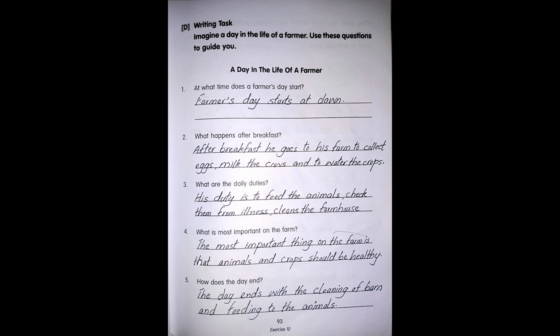4. What is most important on the farm? Answer. The most important thing on the farm is that animals and crops should be healthy. 5. How does the day end? Answer. The day ends with the cleaning of the barn and feeding the animals.